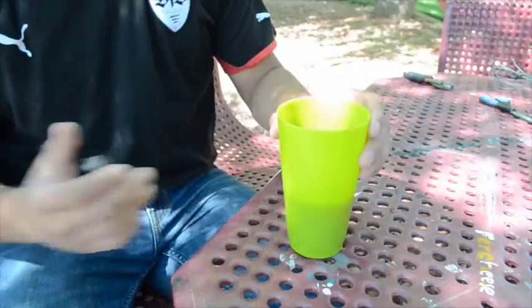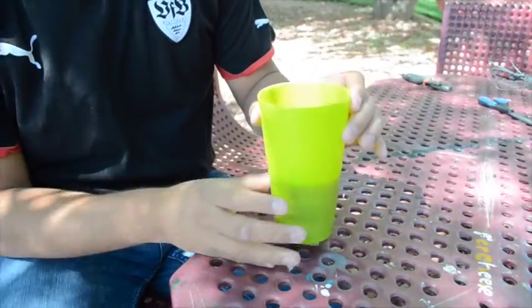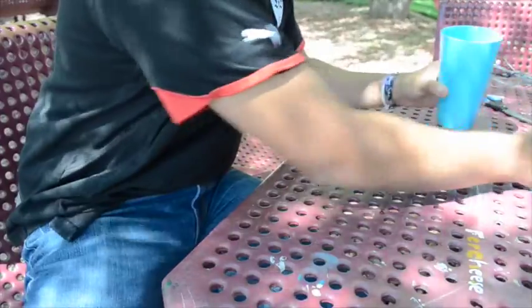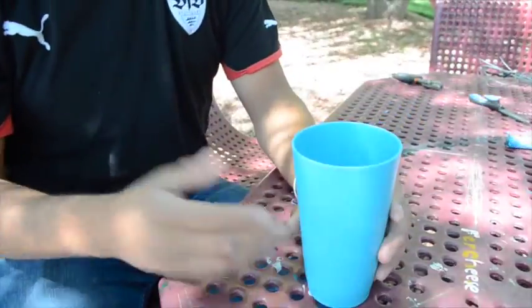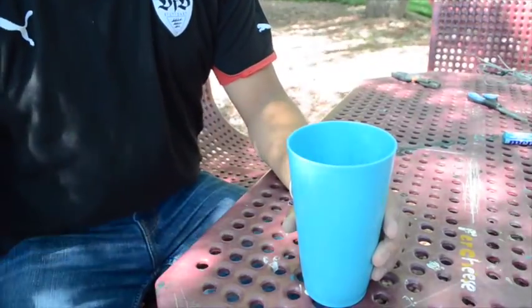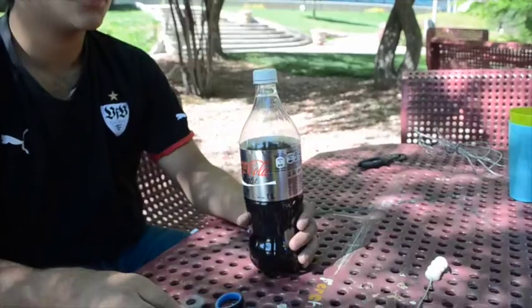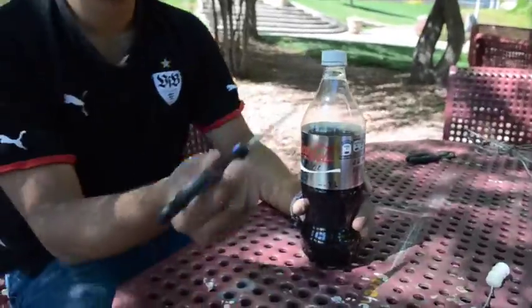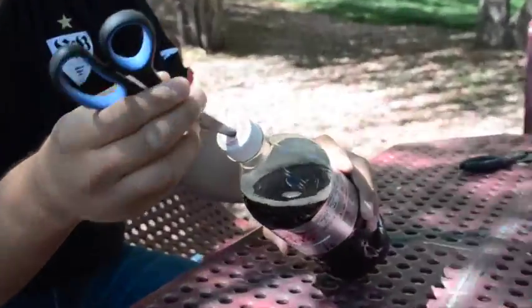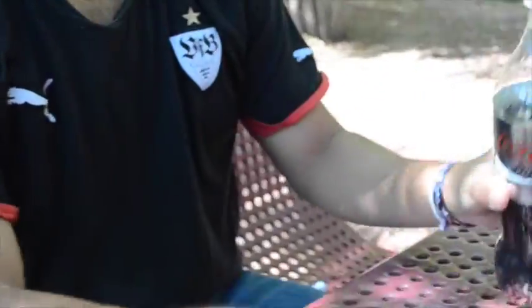Coke. Experiment A, we have a cup full of Coke with nothing in it. It's just Coke. In this one, we're going to pour the Coke after the reaction with Mentos. The first step is grabbing scissors and making a hole with the scissors into the Coke cap.